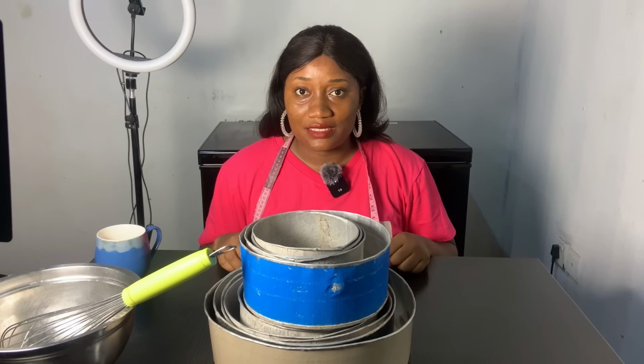So 250 grams of flour, 200 grams of eggs. For me to bake my 8 inches cake, I will just add 250 grams, which will now be 500 grams. Now for me to bake my 10 inches cake, I will add in 250 grams, which will now give me what? 750 grams. For me to now bake 12 inches cake, I will add in 250 grams, which will now give me 1 kg. It's so simple.